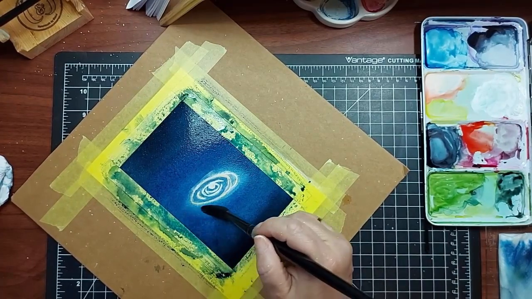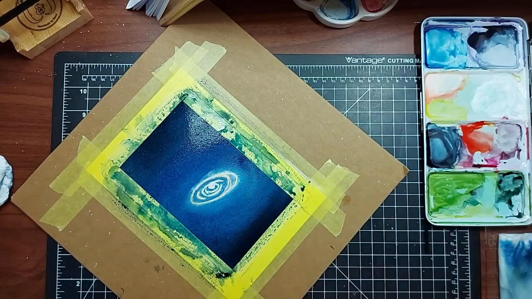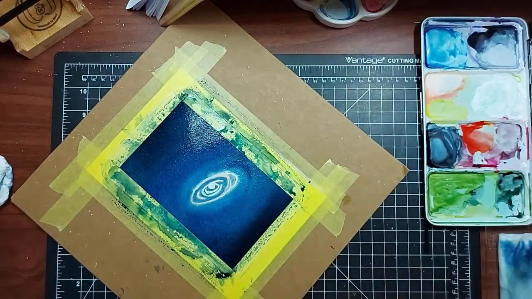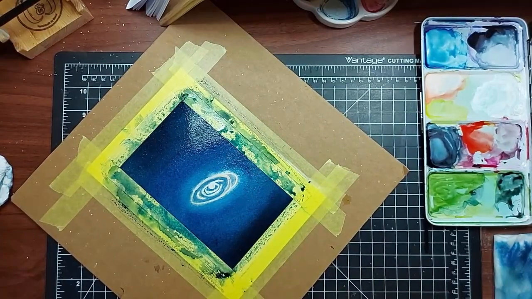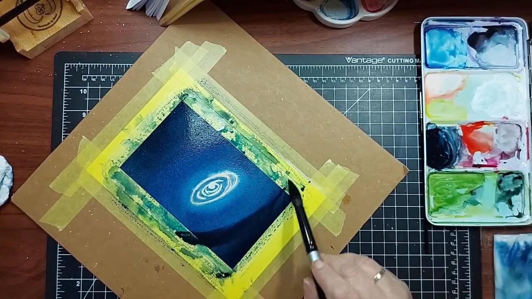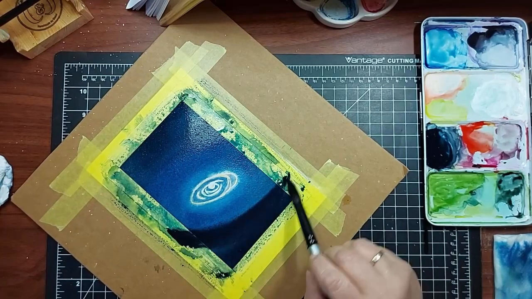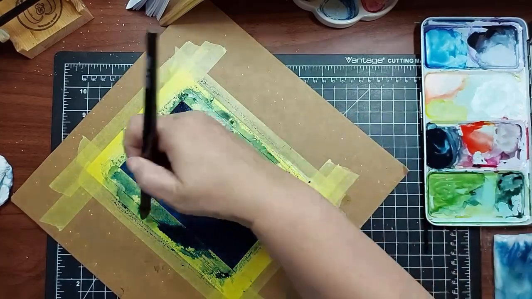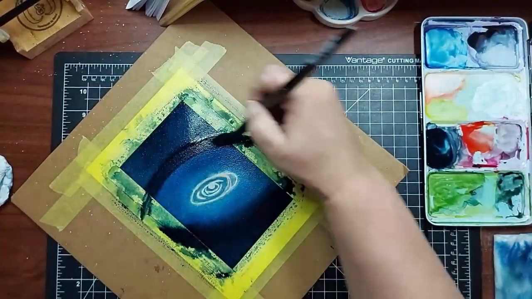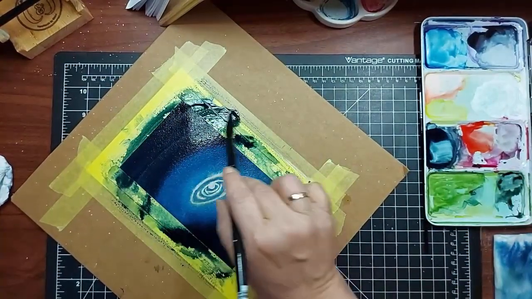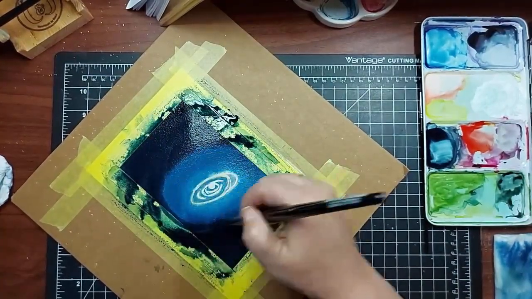And fix this a bit. Like that. And then come in with some more Payne's Gray. And I'm going to try and bring it further up. And this will be the last time regardless.